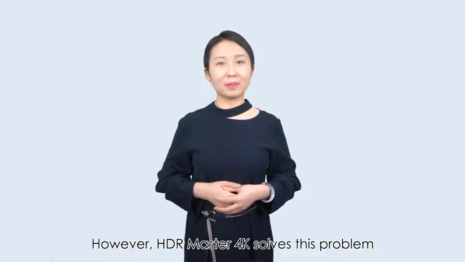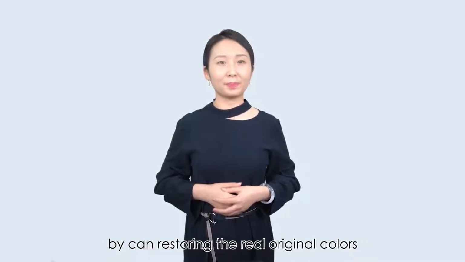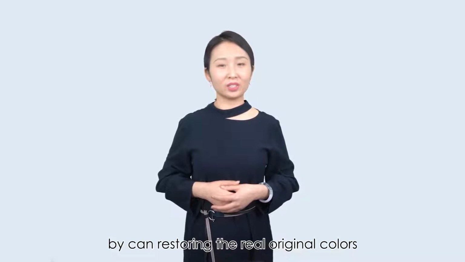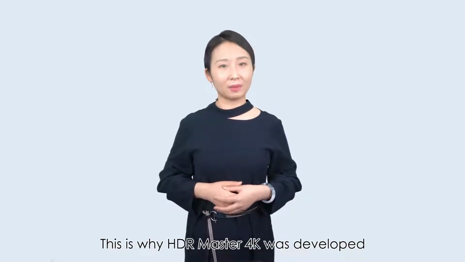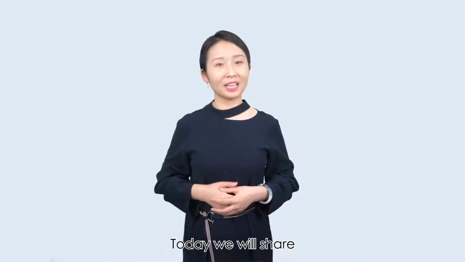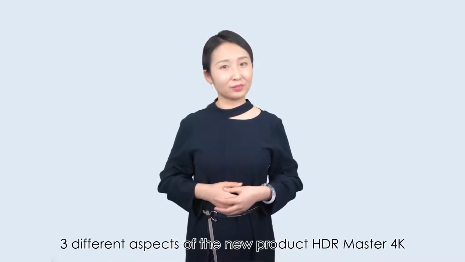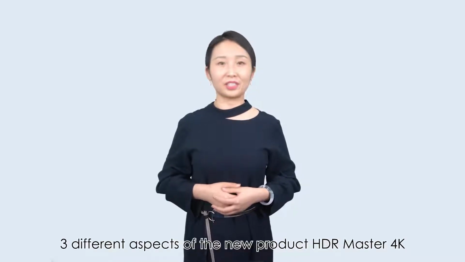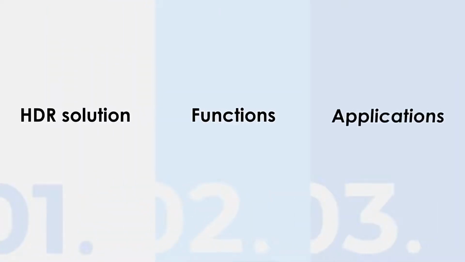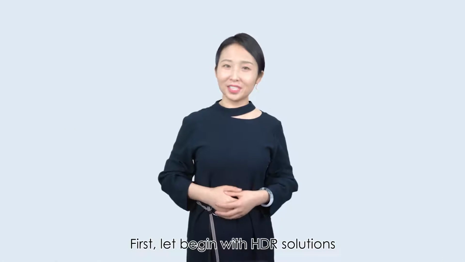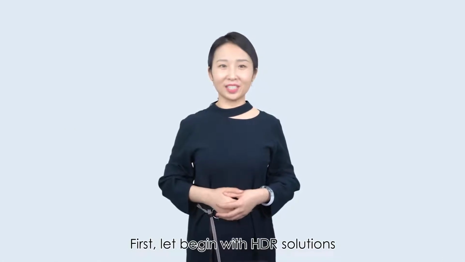However, the HDR Master 4K solves these problems by restoring the real original colors. This is why HDR Master 4K was developed. Today, we will share 3 different aspects of the new product, HDR Master 4K: the HDR solution, functions, and applications. First, let's begin with HDR solutions.